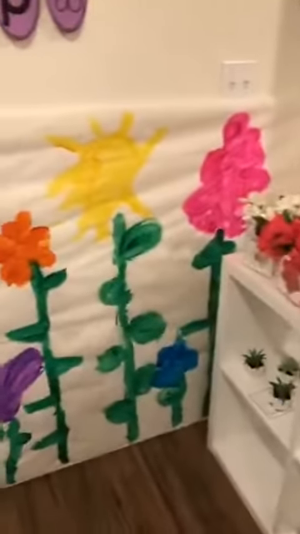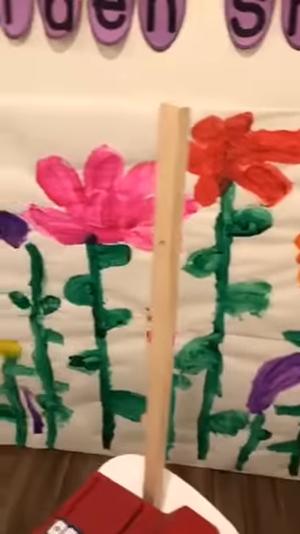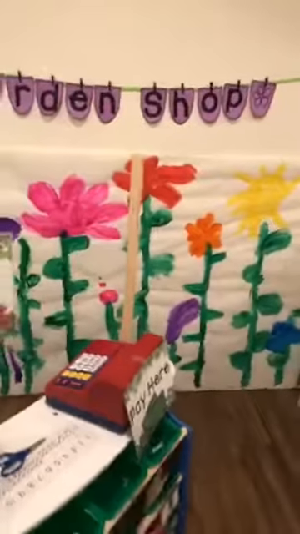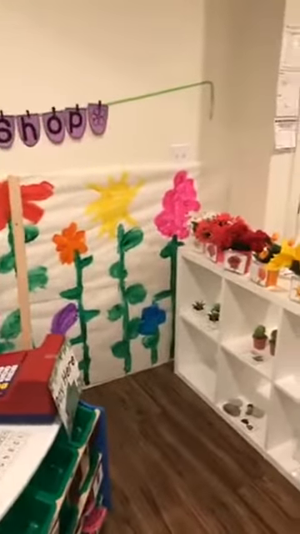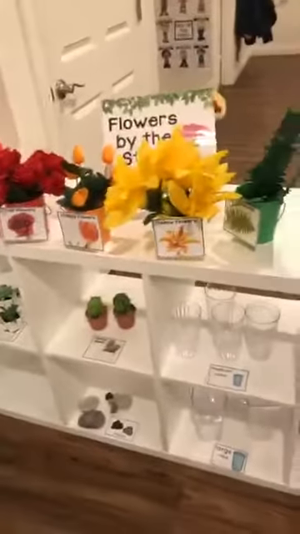We made a mural on Monday, so pretend it was closed on Monday, because I'm Monday, Wednesday, Friday. They painted the mural, and then we opened it up on Wednesday. So they've been able to play in it 2 days, Monday and Wednesday. We just have the flowers at the top and the vases, so they're sorting by color and counting.